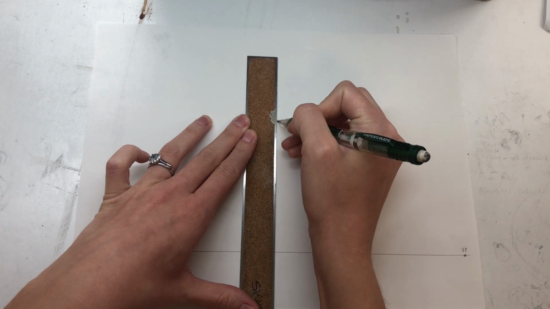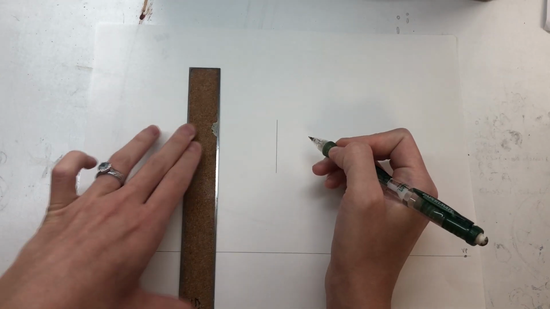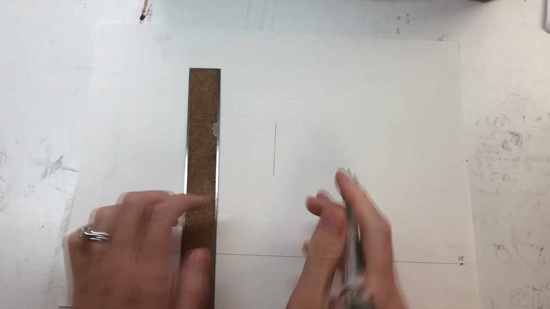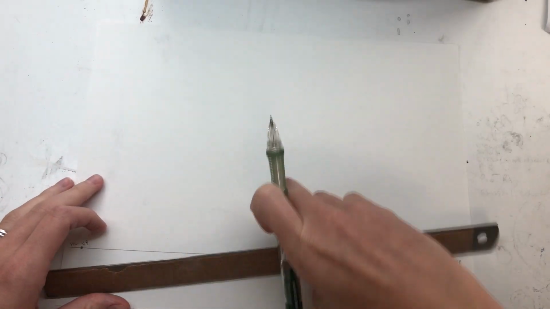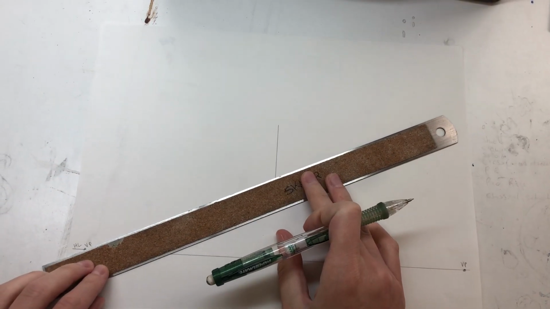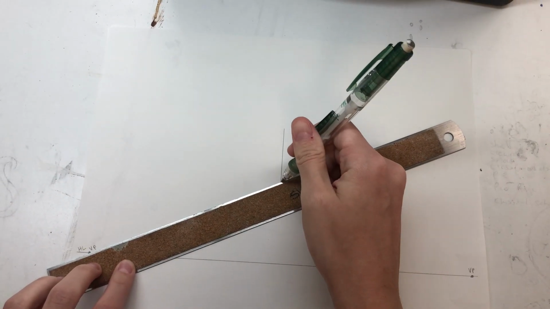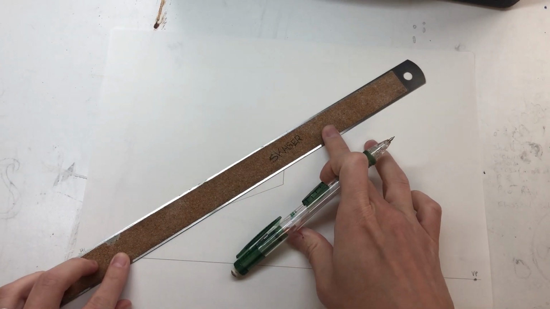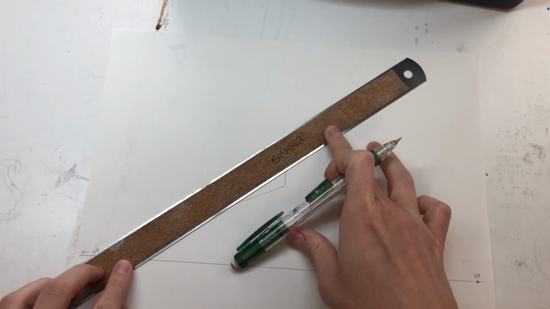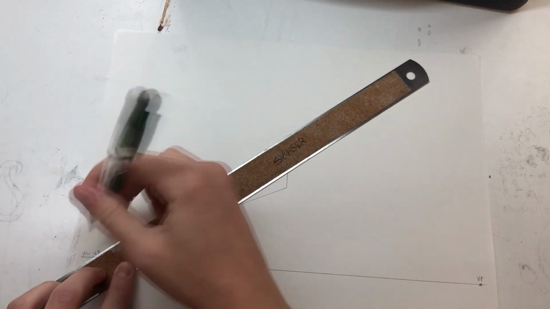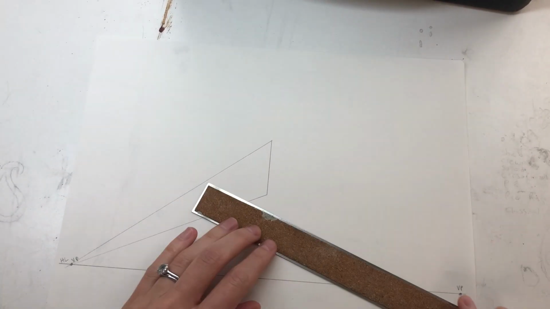So I'm going to start with the corner that's closest to me. Remember, the top and the bottom is going to go back to both vanishing points. Now the other side.